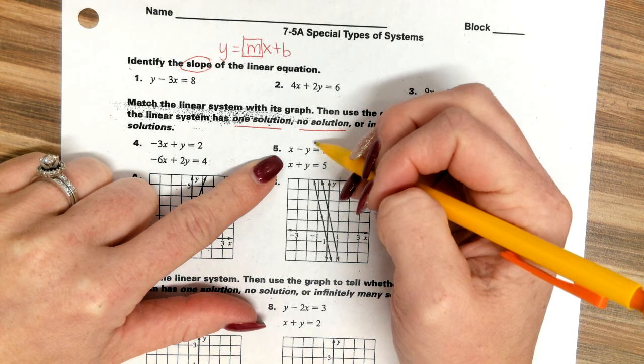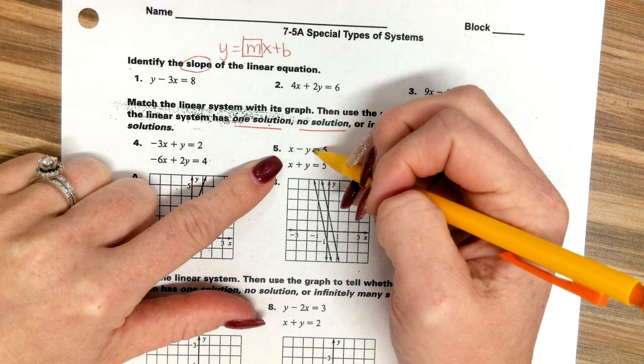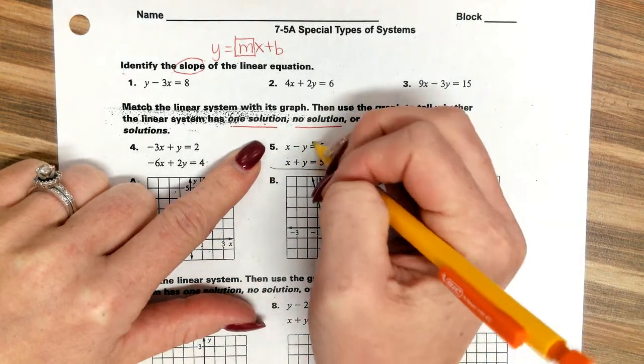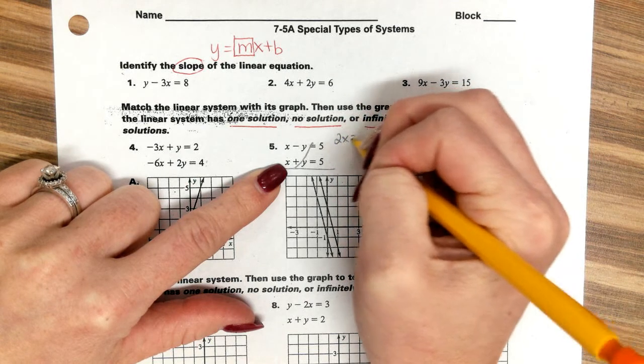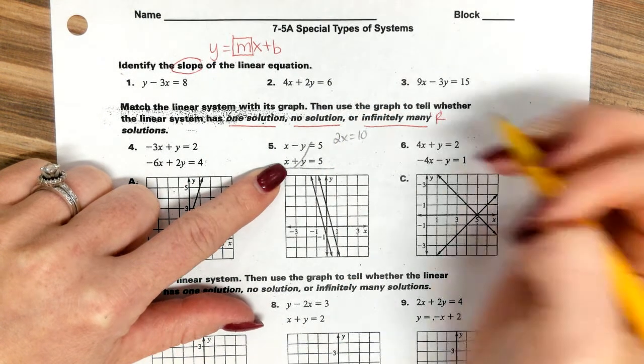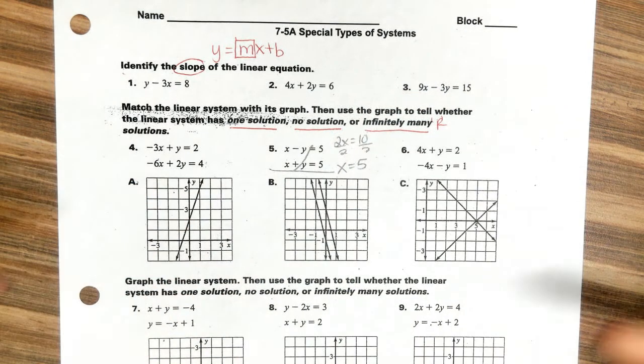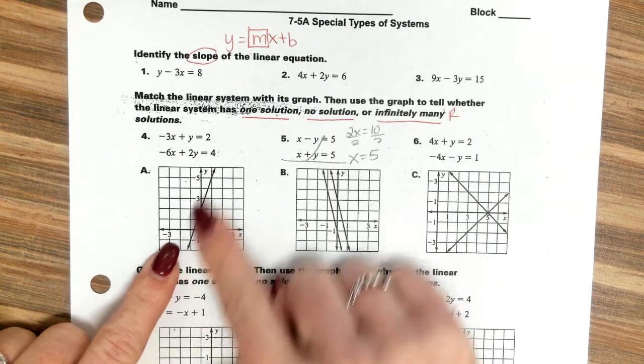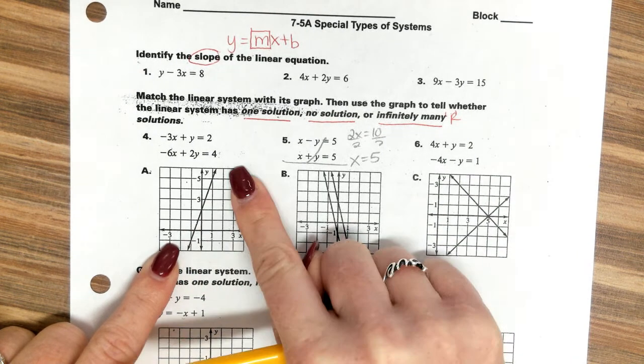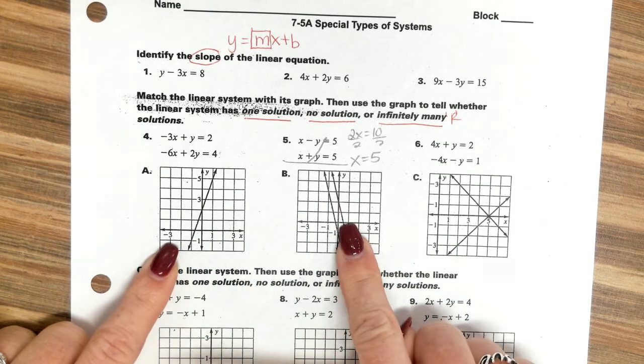For number 5, I would cancel out the y's, and I get 2x equals 10. Divide by 2 and what would I get? X equals? Do I need to keep solving, or does that mean there's going to be one solution? Does that have one solution, or is that all real numbers? Does this have one solution, or is that none?